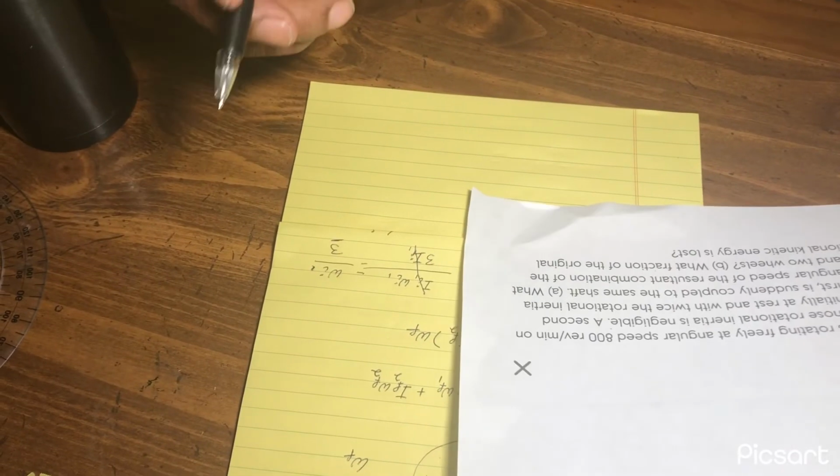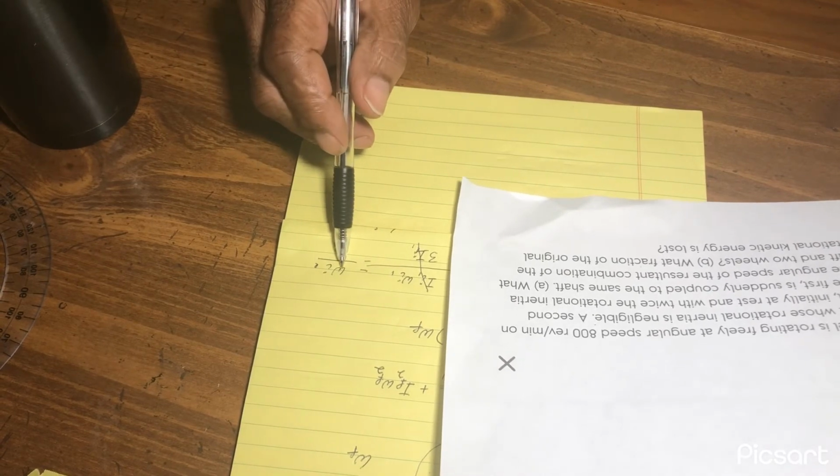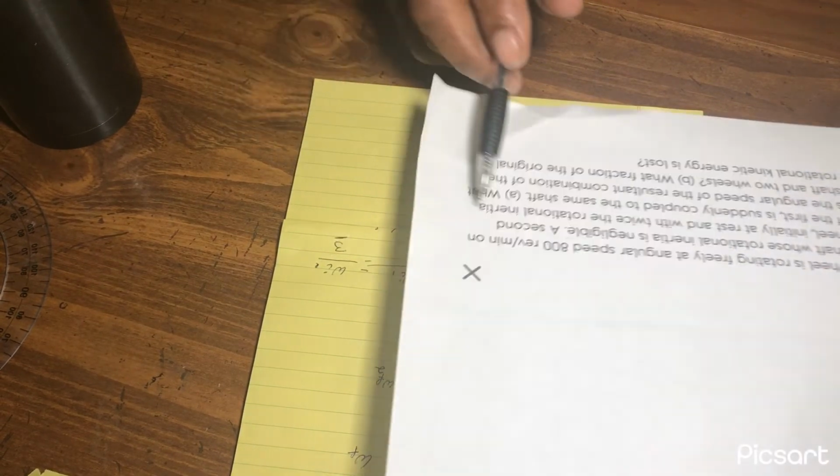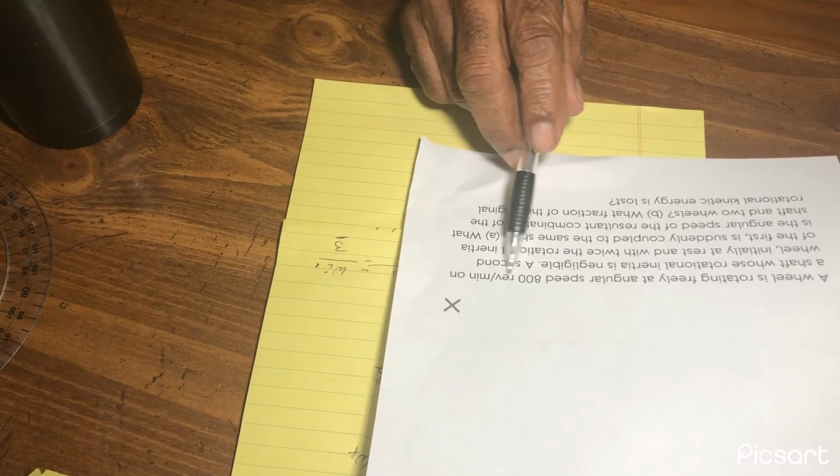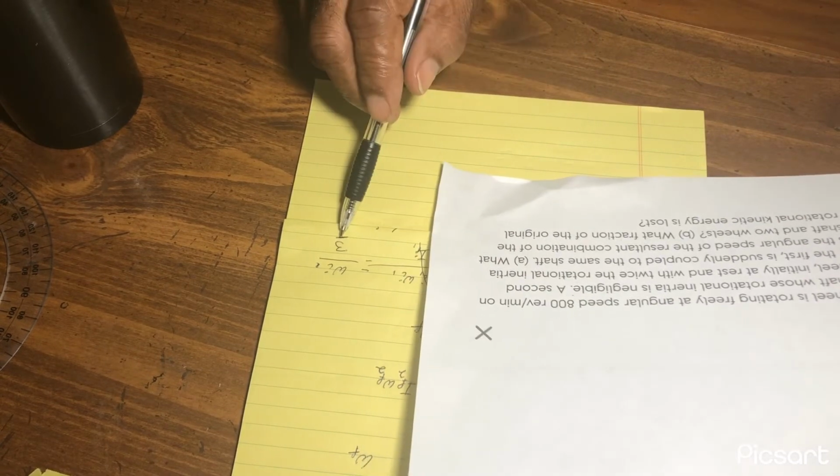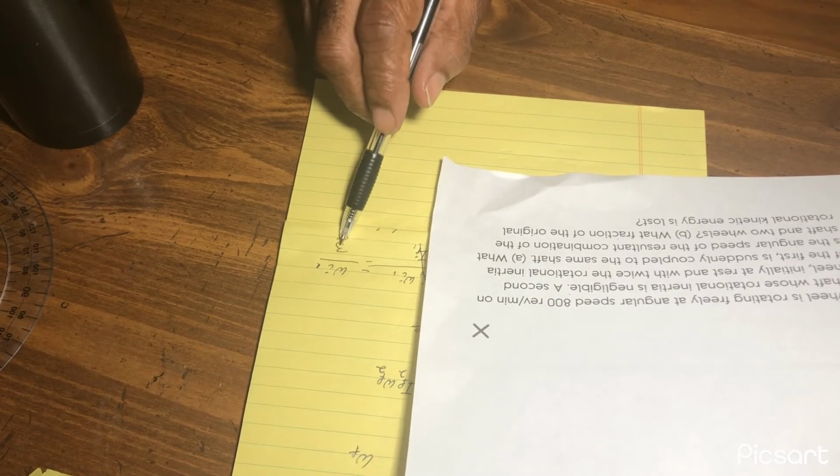Now, the problem gives me omega initial is 800 revs per minute, and we're going to divide that by 3.